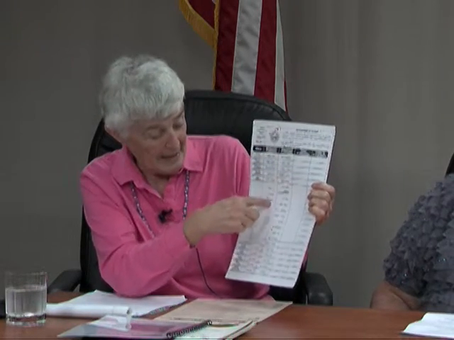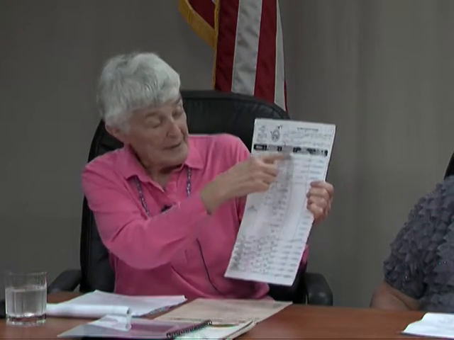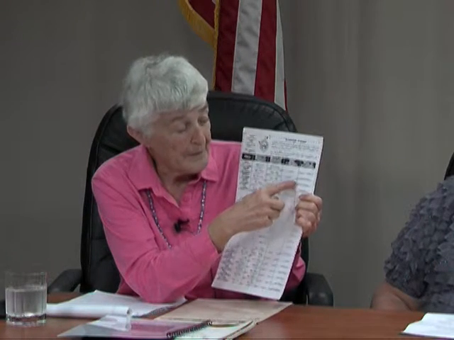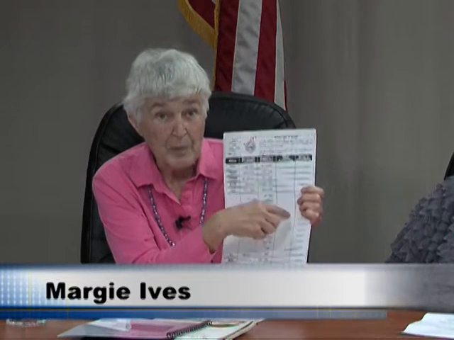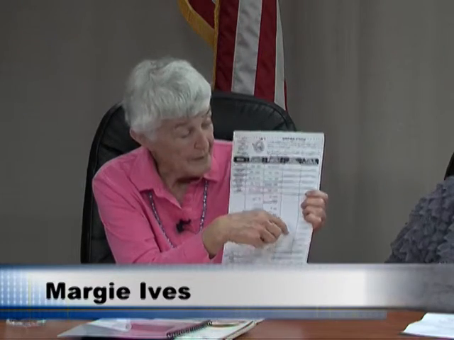The next column lists the Democratic candidates. The next column lists the Republican candidates. The next column says other candidates. You're going to ignore that, and let me tell you why. We have no third-party candidates running in Derry. In other places in New Hampshire, there are third-party candidates. This is blank. It should remain blank when you go to the polls to vote.